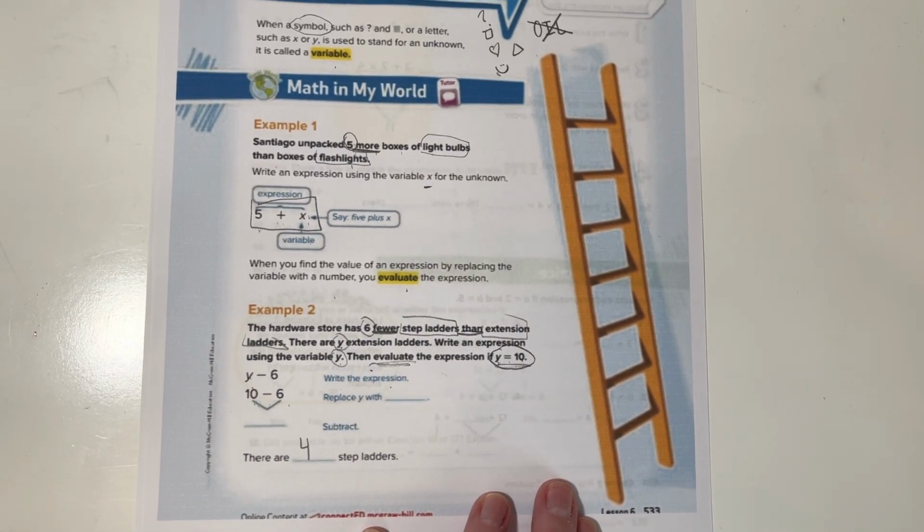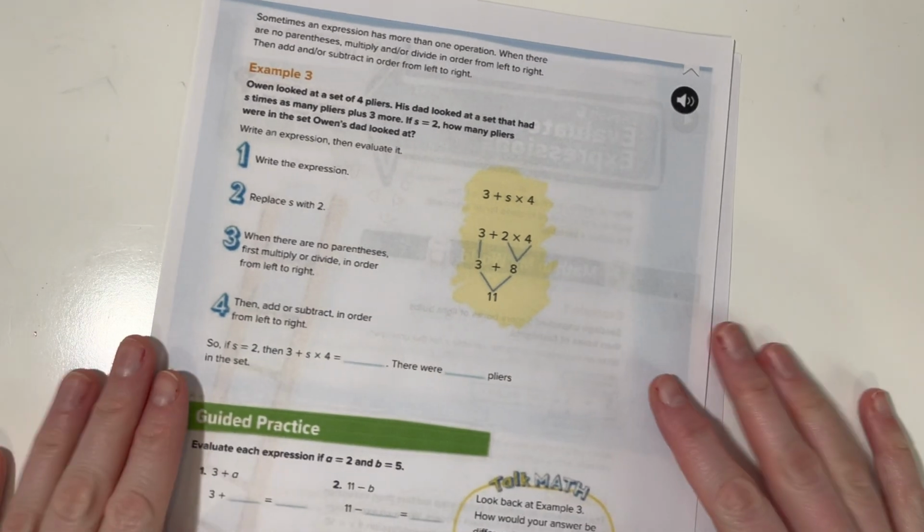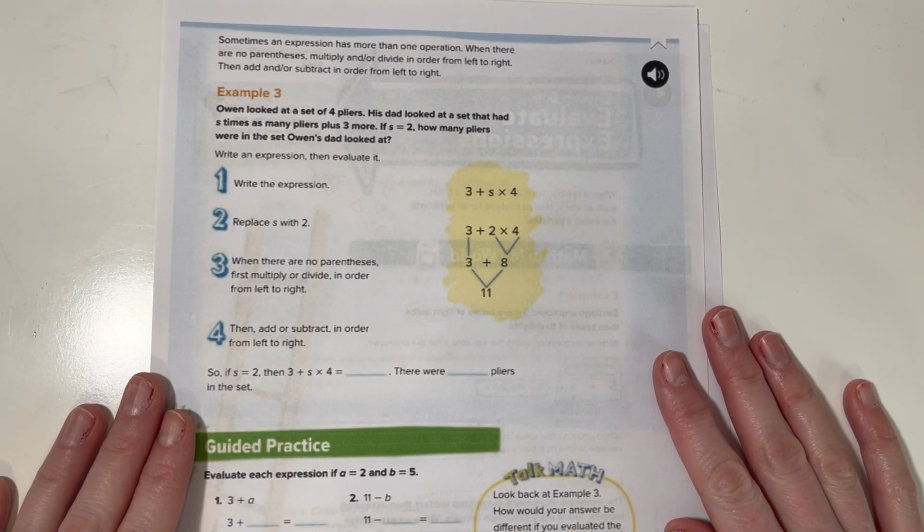I hope you could see all that. I didn't check my camera. All right, let's look at the back side. And I'll do better to make sure my camera's on there for you.